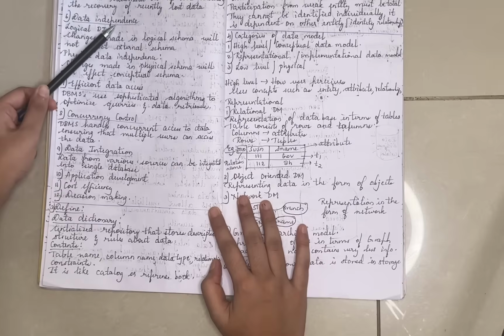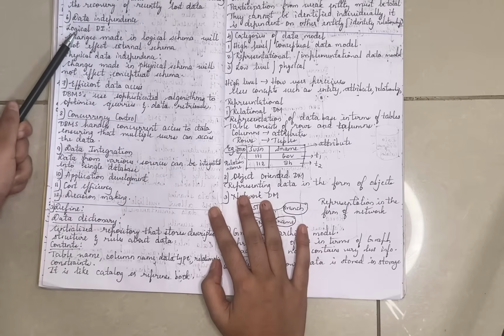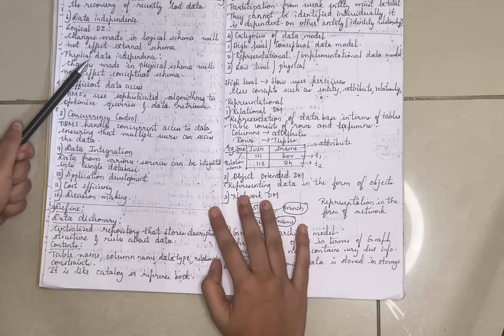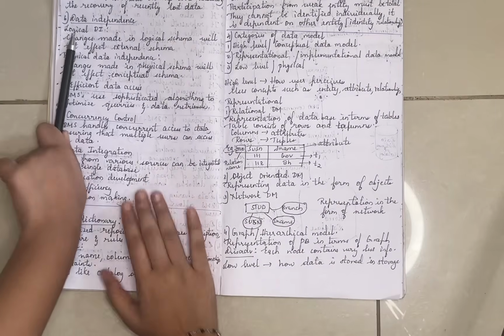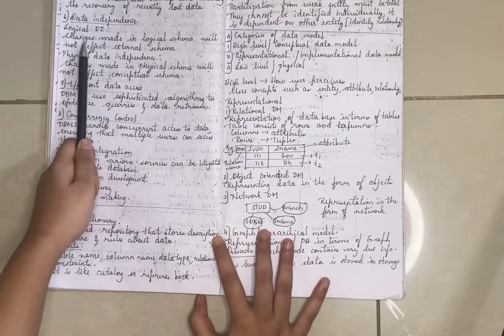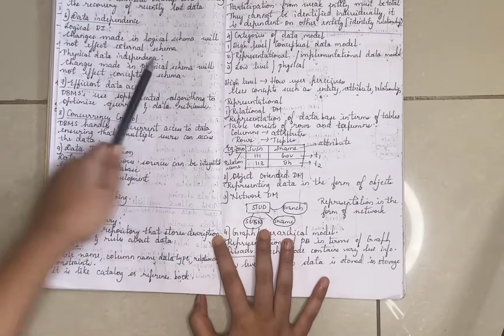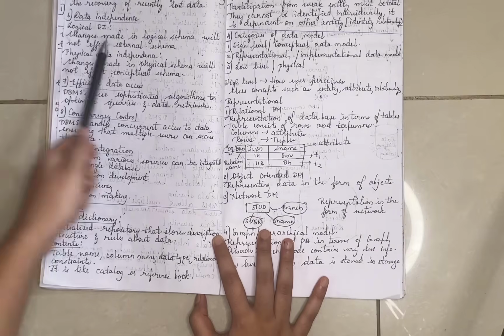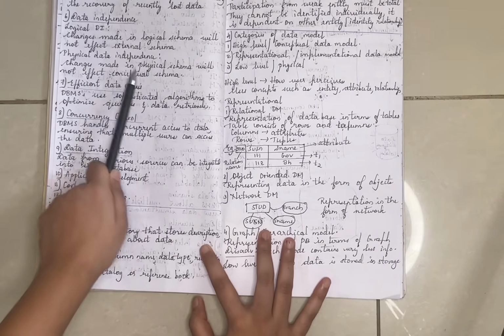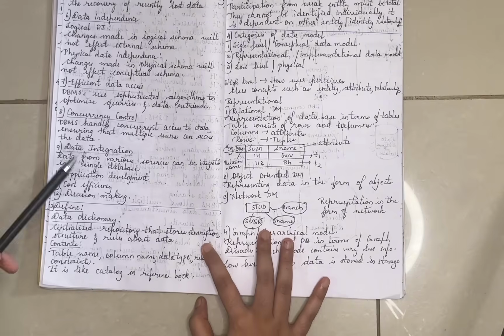Then data independence. You already know what logical data independence and physical data independence are. In simple terms, logical data independence means that if you make any changes in the logical schema, it should not affect the external schema. Physical data independence means that if you make any changes in the physical schema, it should not affect the conceptual schema.